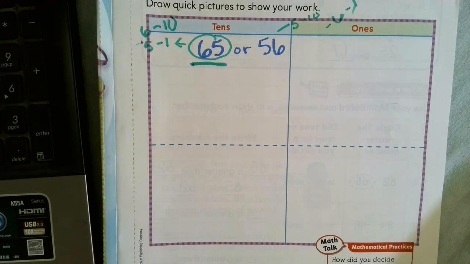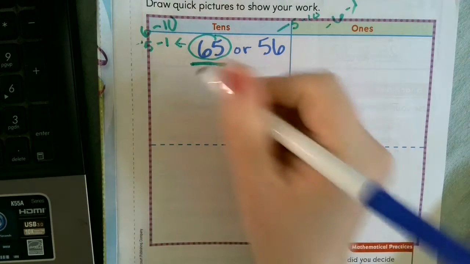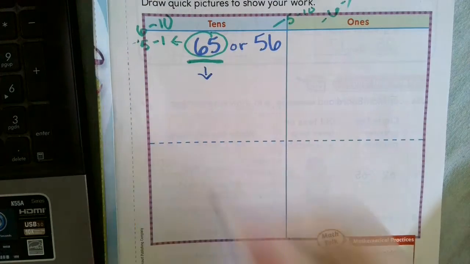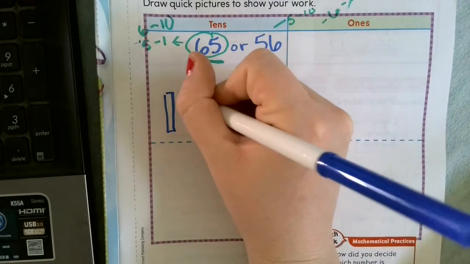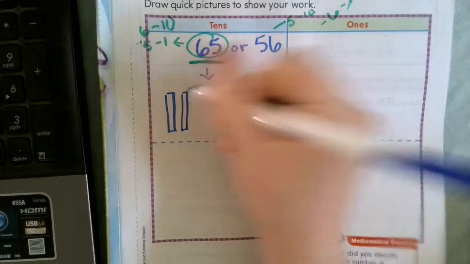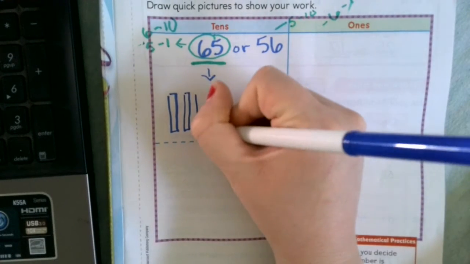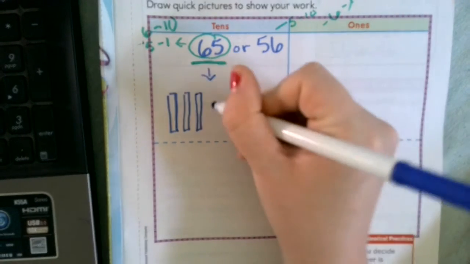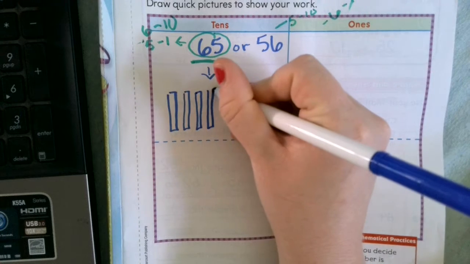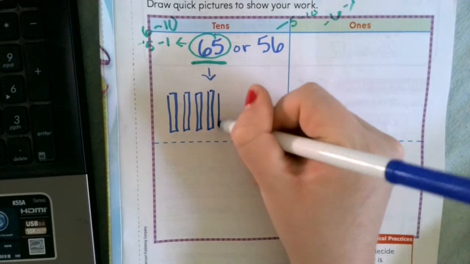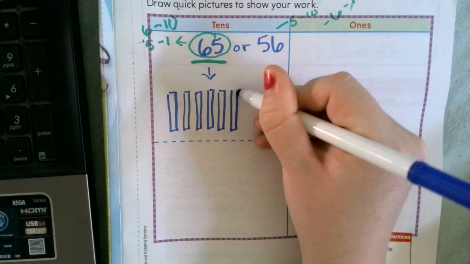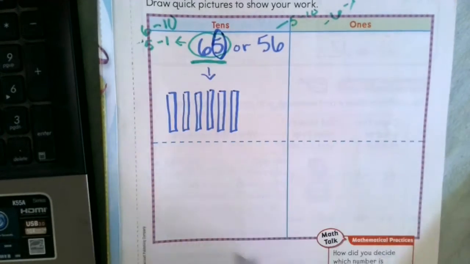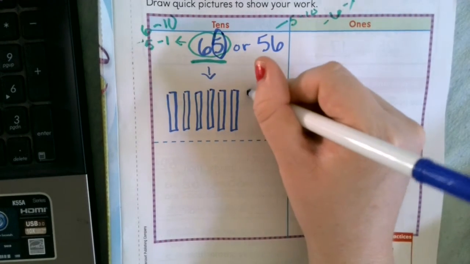So another way I can show that is by drawing with base 10 blocks, okay? So I can just draw my own blocks. So for 65, I'll do 65 right here. Here's my tens, right? So 10, 20, 30, 40, 50, 60, and then I want 5 ones.